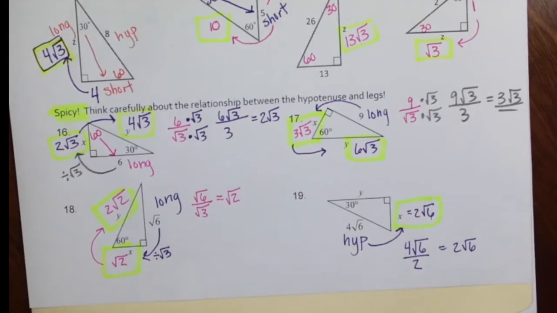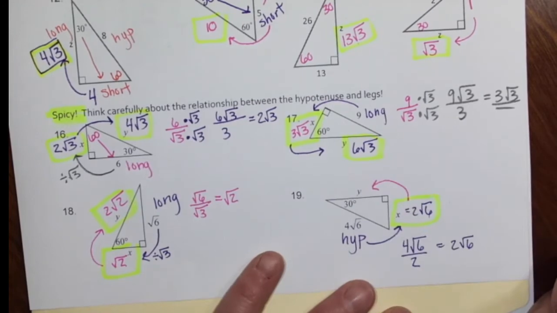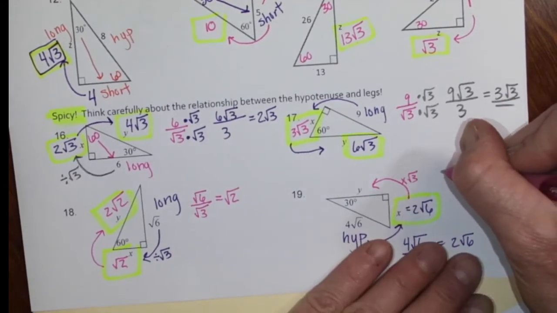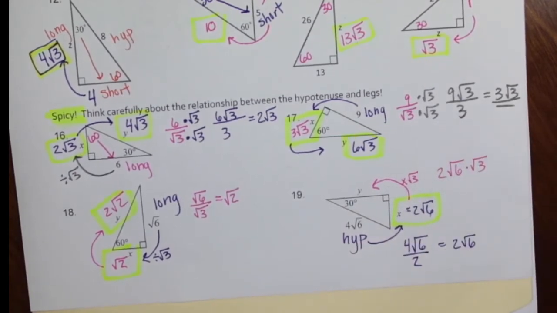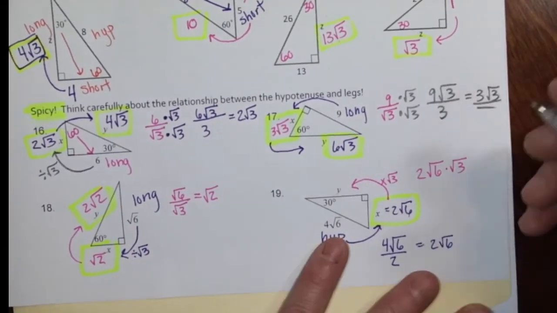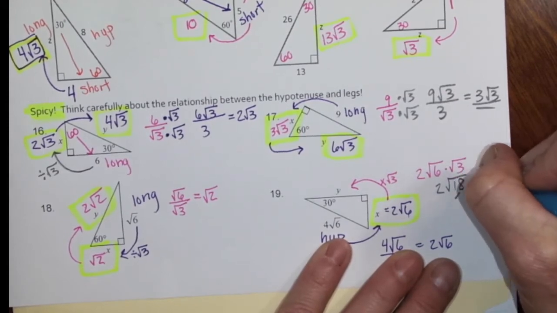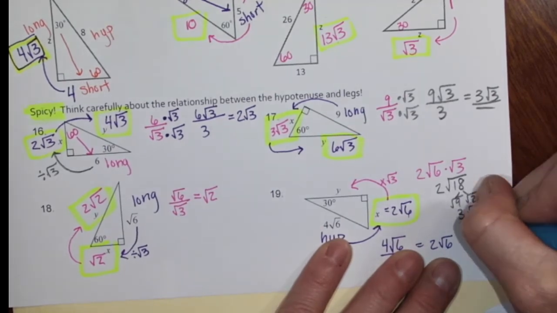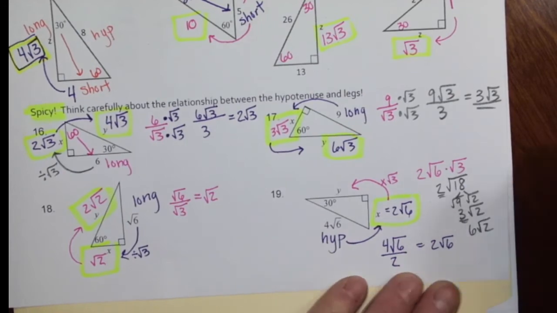Now short leg to the long leg, we multiply by root 3. So we have to take 2 root 6 times root 3. And this just involves simplifying radicals, which is good practice. 2 root 18. Remember, we can break this down into root 9 root 2, which is 3 root 2. So that whole simplified answer is 6 root 2 for y.